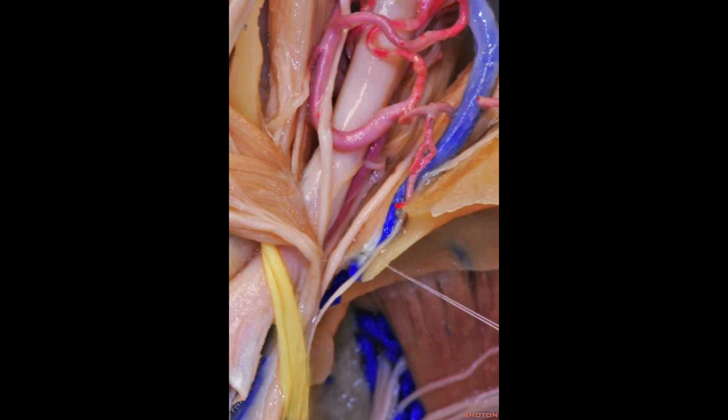Here we see the frontal branch of V1 pass to the orbit outside the annular tendon, but the nasociliary nerve, the branch of V1, passes through the annular tendon, and it's one of the structures that passes above the optic nerve.